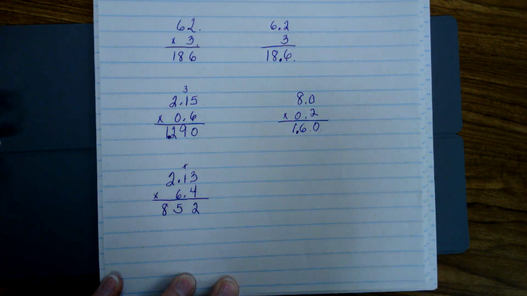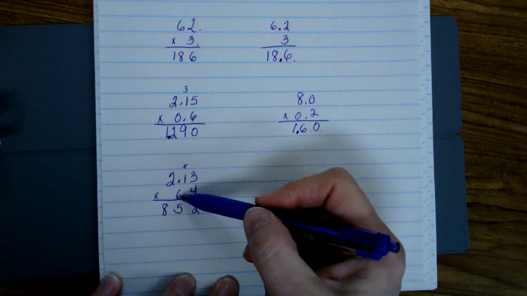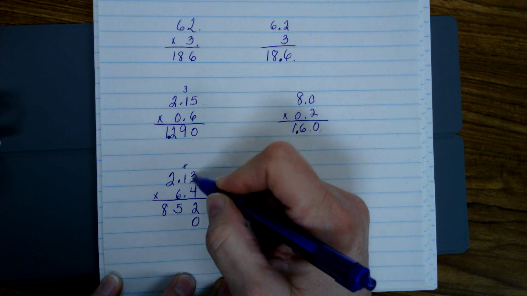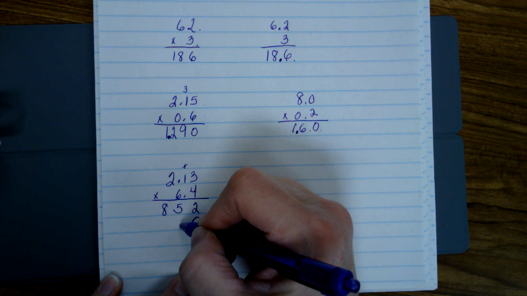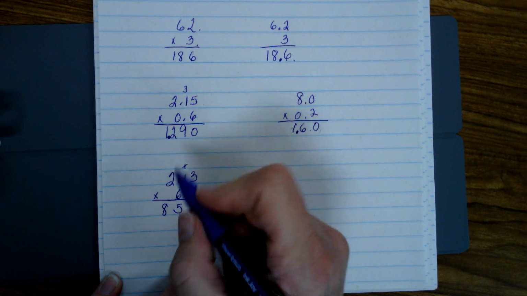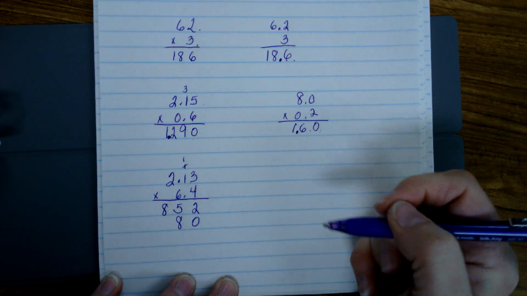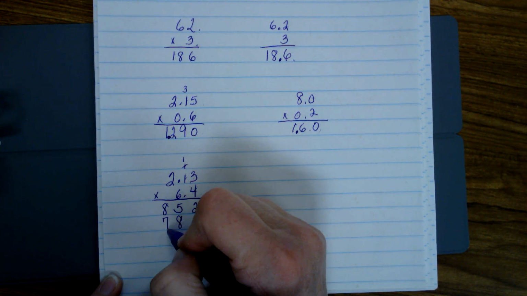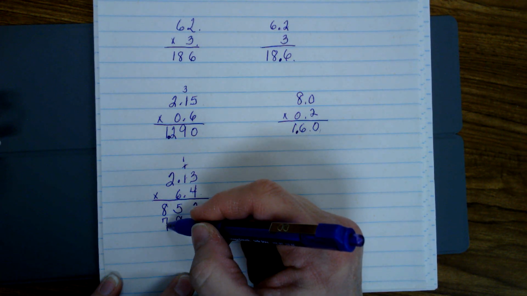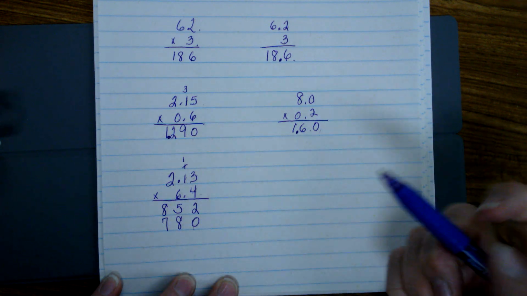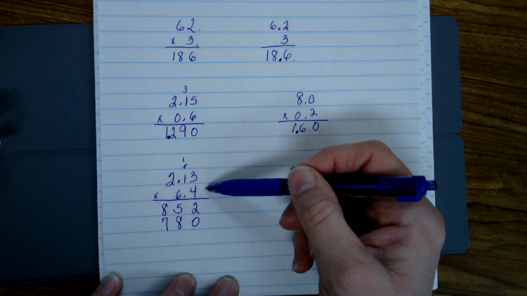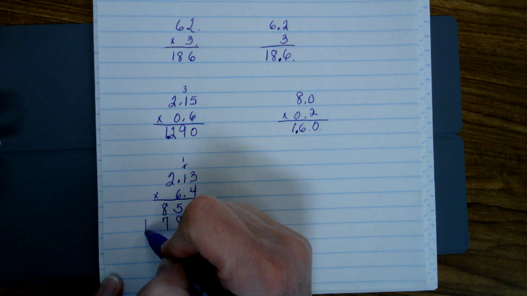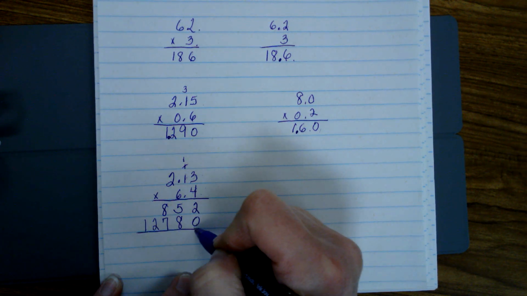Then I'm going to do everything times this 6. But ignoring the decimal, I'm going to act as if this is 60. So I have to put my 0 placeholder in here to line up with this place because I know I'm coming in with my 6 here. 6 times 3 is 18. Carry my 1. Okay, new 1. 6 times 1 is 6, plus 1 is 7. And again, I'm lining up my place values here, ignoring the decimal. We're acting as if this is 213 times 64. And then finally, 6 times 2 is 12.